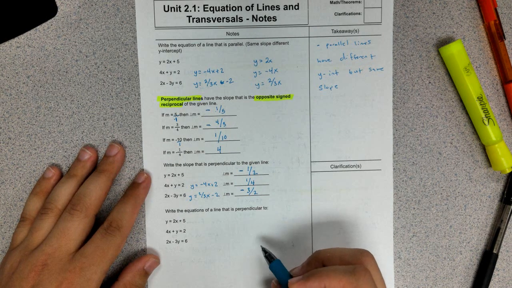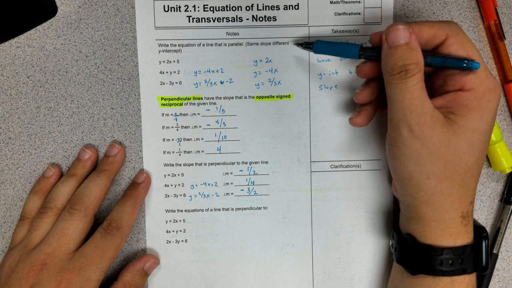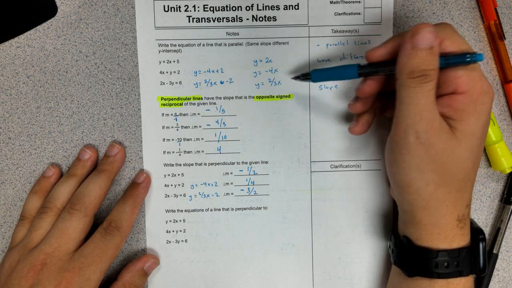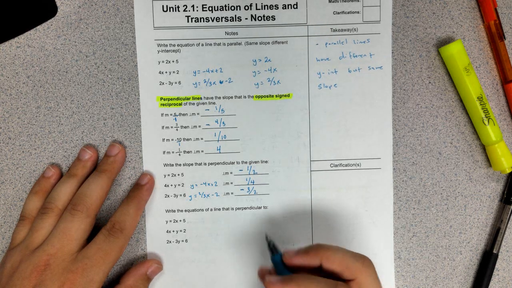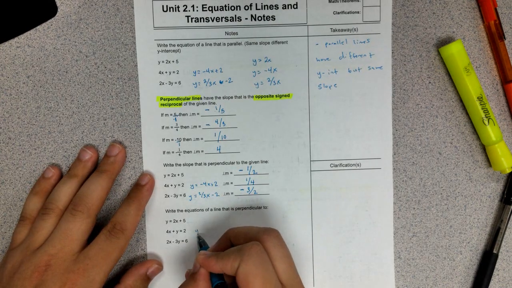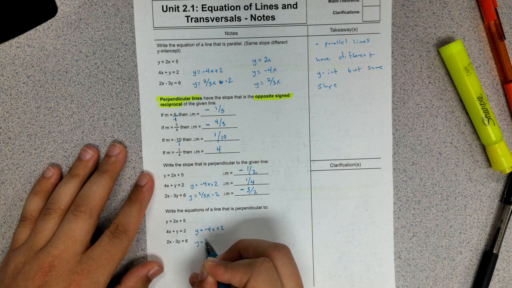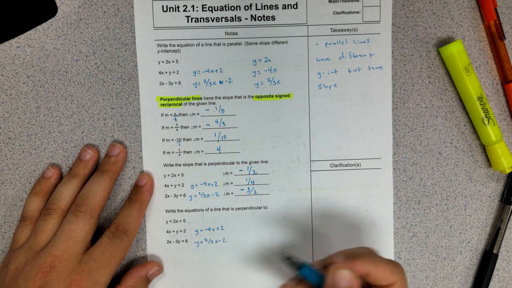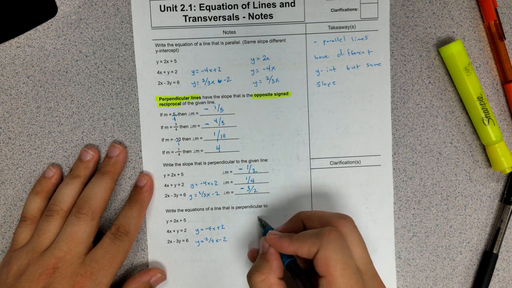And then for writing equations of a line that is perpendicular to these, it's the same rules as up here. We need the perpendicular slope and then a different y-intercept. So we can rewrite these guys again as y equals negative 4x plus 2 and y equals 2/3 x minus 2. And so for our perpendicular, we already have our slopes from the previous part.